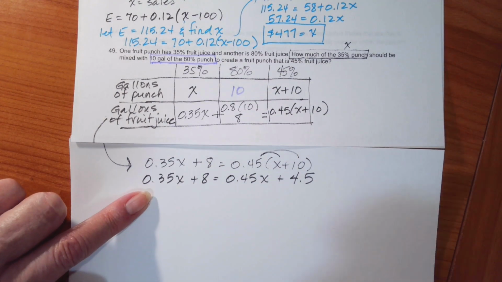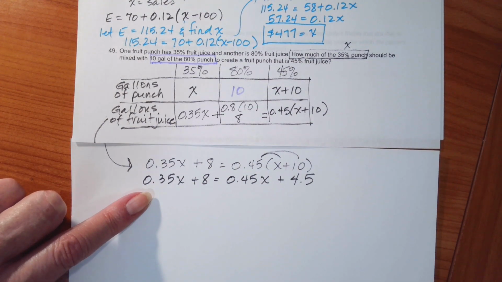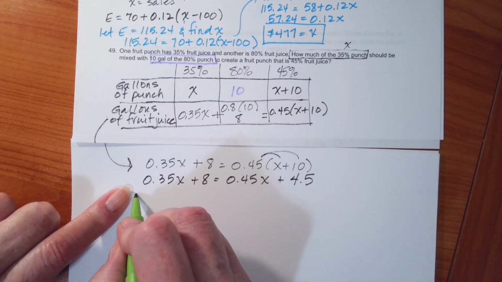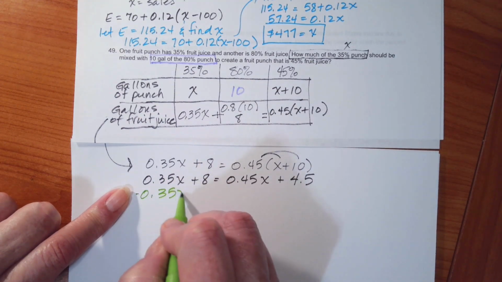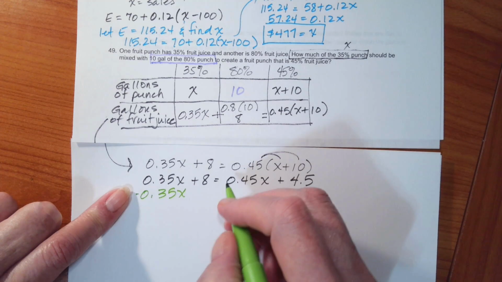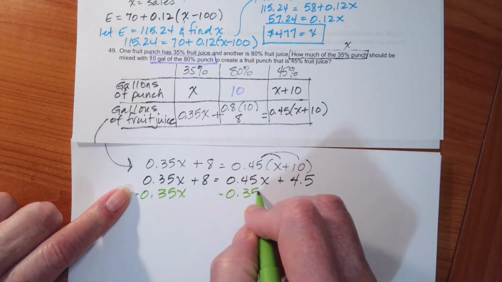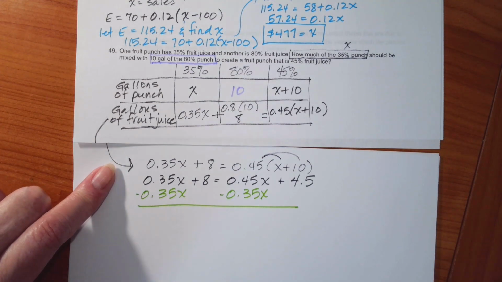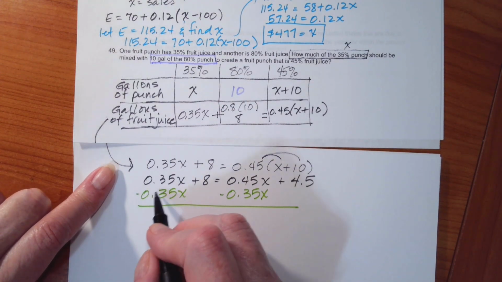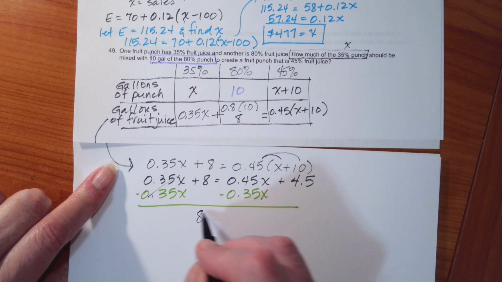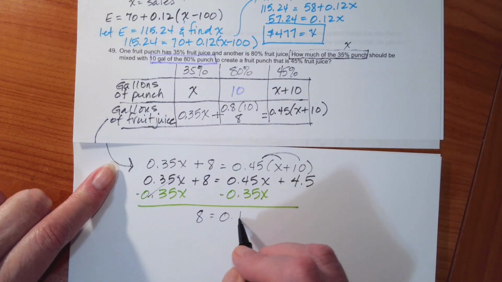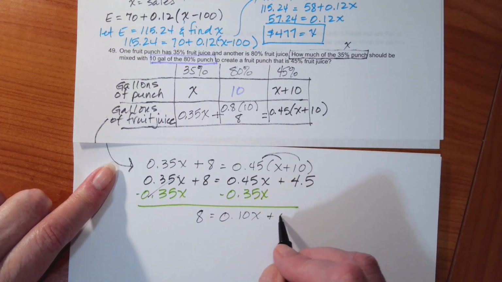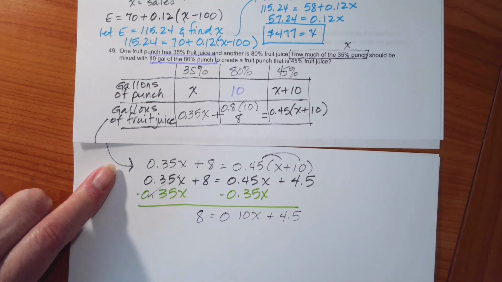This is larger than this, so if I subtract 0.35x from both sides, that gives me a positive. You can move it to the left as well. So this is gone, and I have 8 is equal to 0.10x plus 4.5.